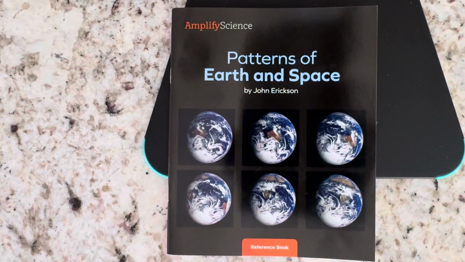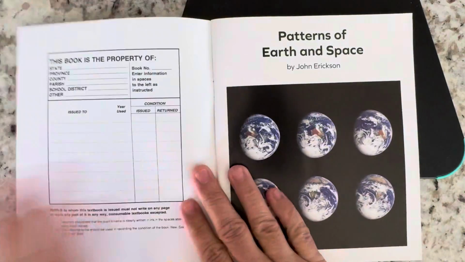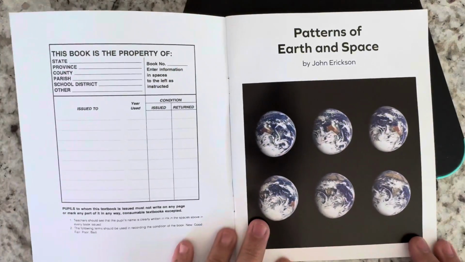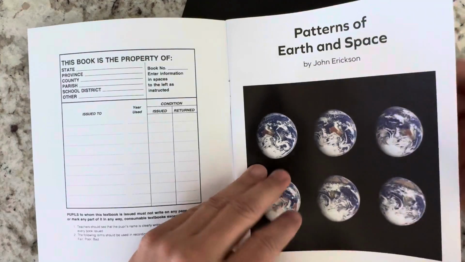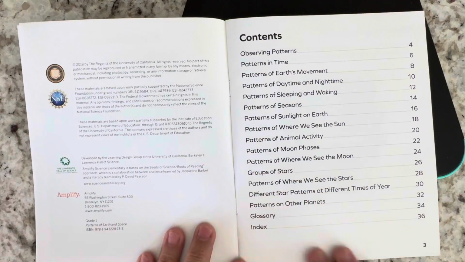Hey, boys and girls, this book is from Amplify Science. It is called Patterns of Earth and Space by John Erickson. This is the table of contents.